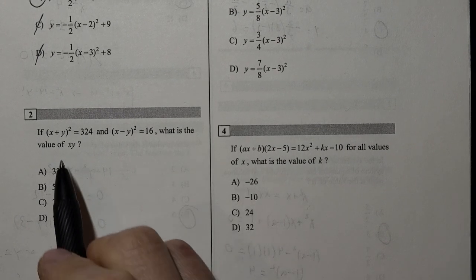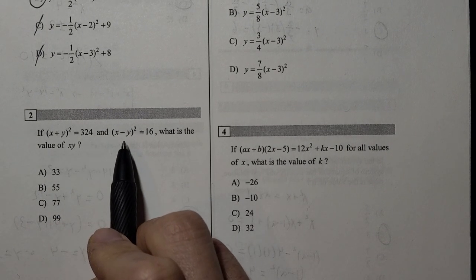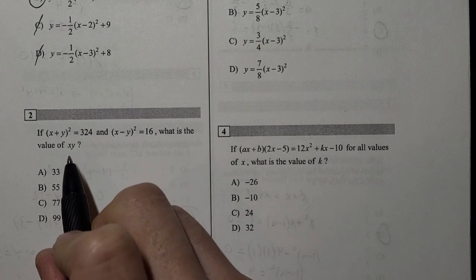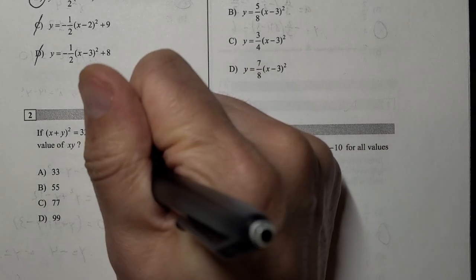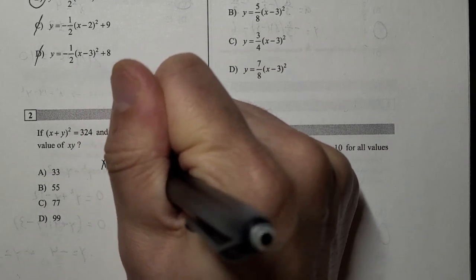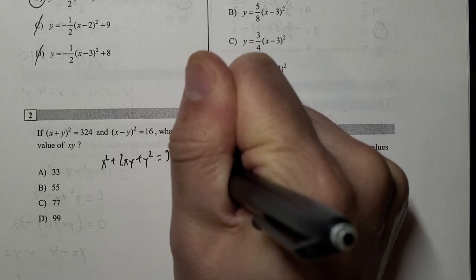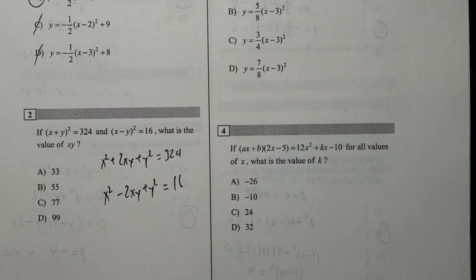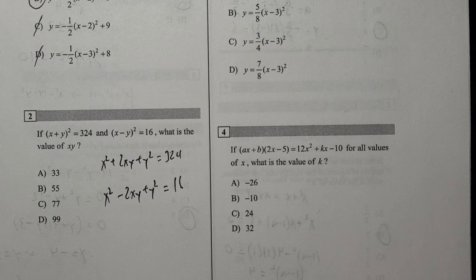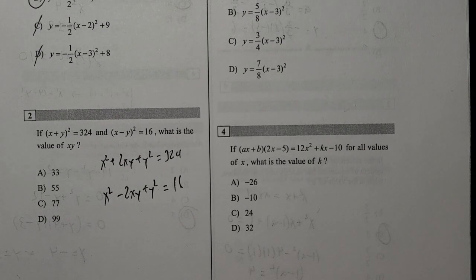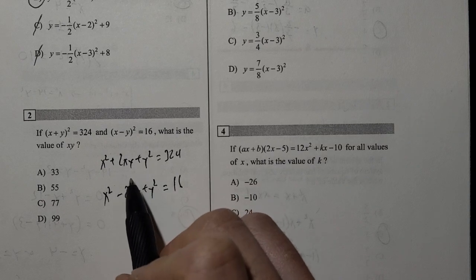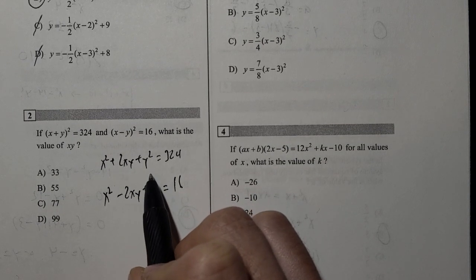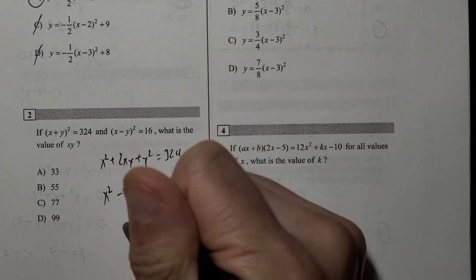Okay, if (x plus y) squared is 324 and (x minus y) squared is 16, what is the value of xy? Okay, so this one, we probably have to use those two formulas. It'll be x squared plus 2xy plus y squared is 324. And x squared minus 2xy plus y squared is 16. Okay, how does that help us? Well, I can solve for x squared plus y squared on both of them.